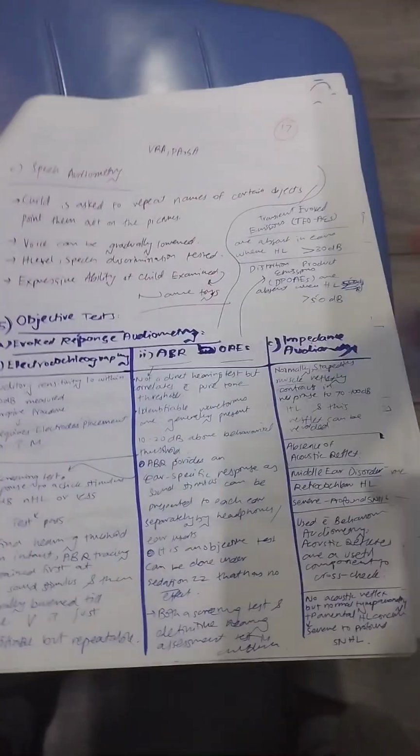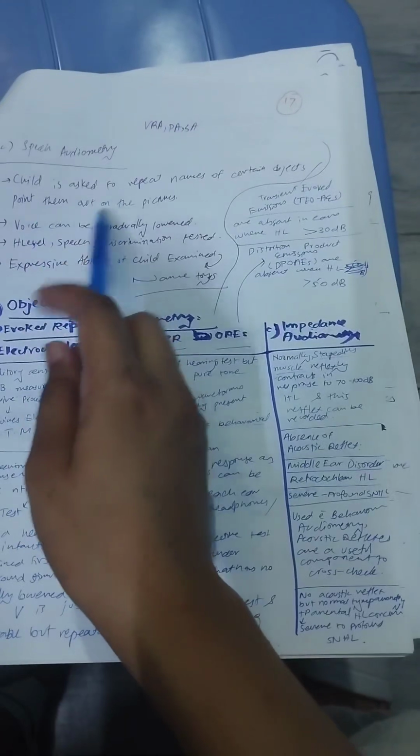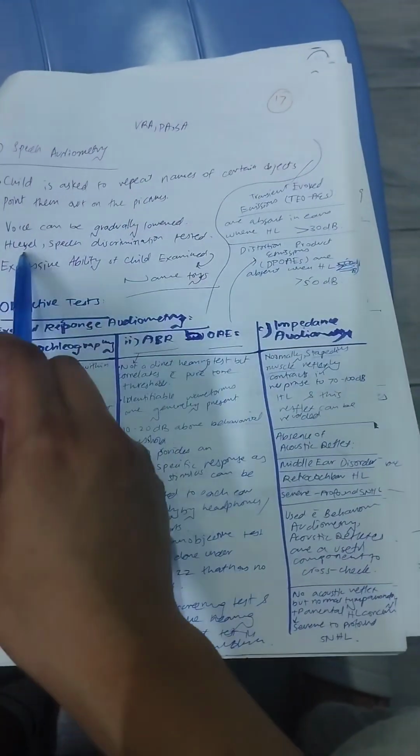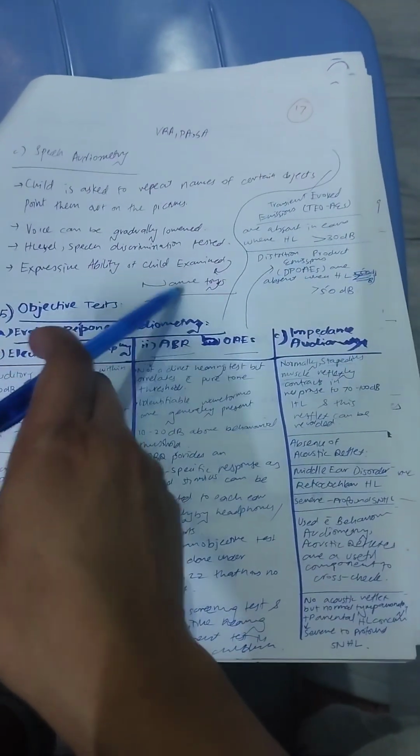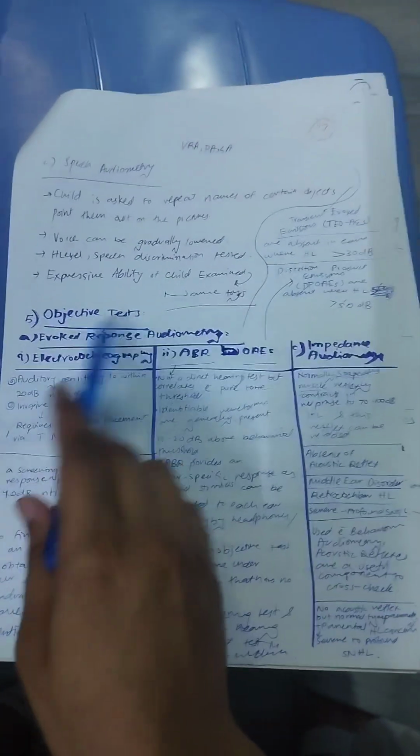Next we have speech audiometry. So the child is asked to repeat names of certain objects or point them out on pictures, and the voice can be gradually lowered, and hearing level and speech discrimination are tested, and the expressive ability of the child is examined, like the child would have to name toys. Okay, now for the objective tests.